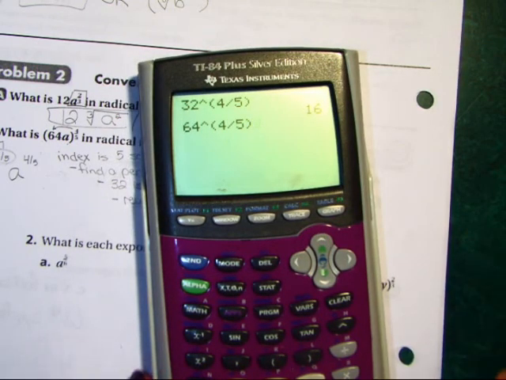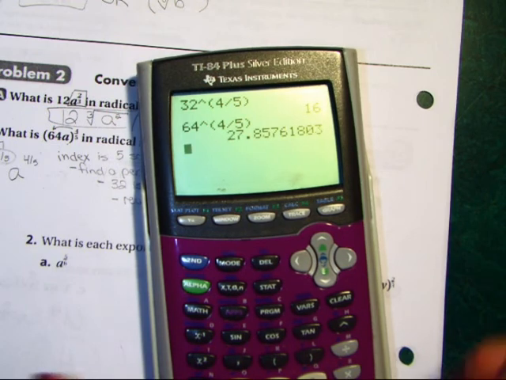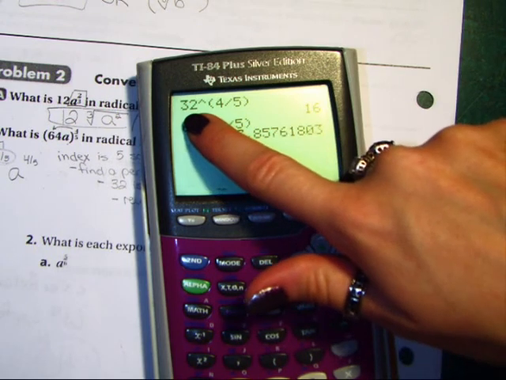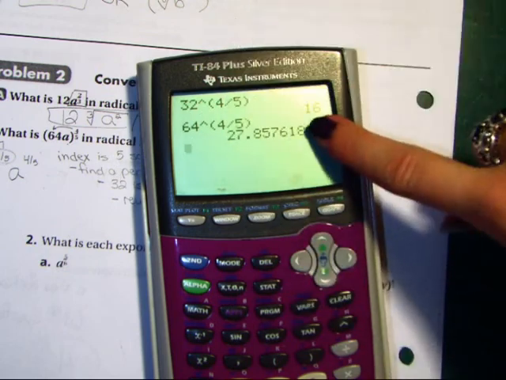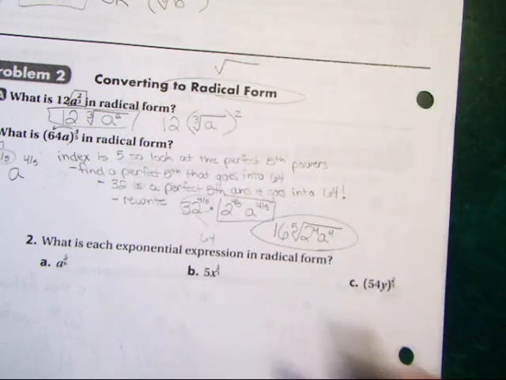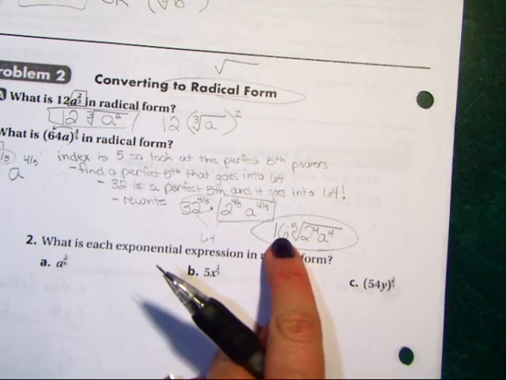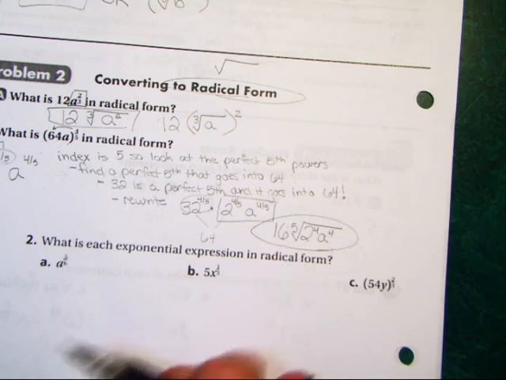Well, watch what 64 to the 4/5 is. It's crazy, right? So that is why I had you go to that perfect fifth power list and find that 32 is the number that we actually needed, so we could get a pretty little answer. And it goes outside the radical because we could take the root of it.